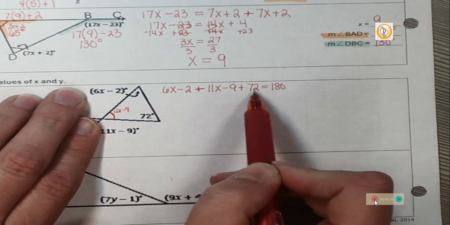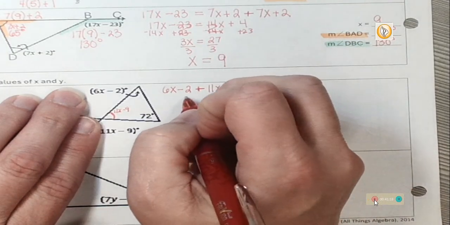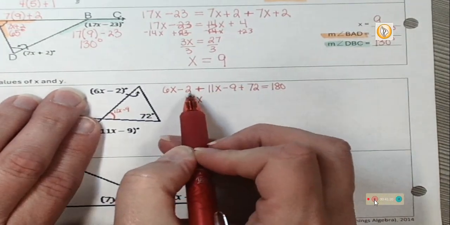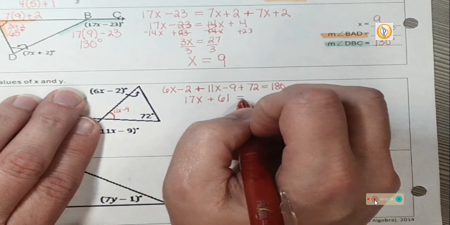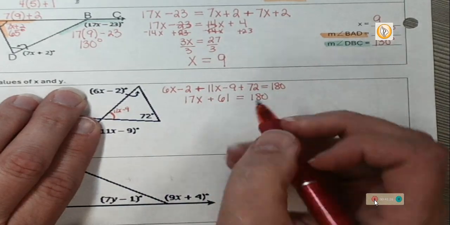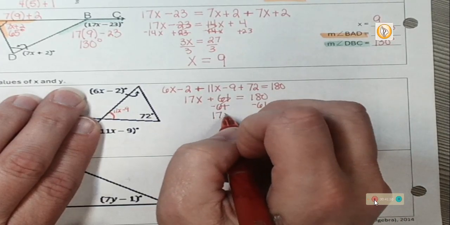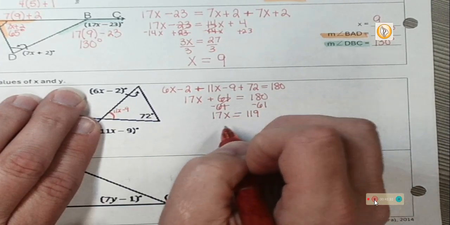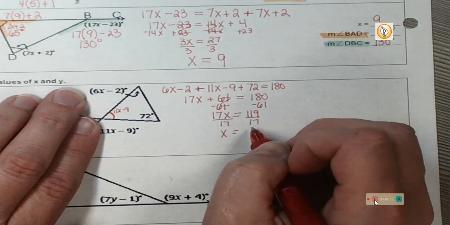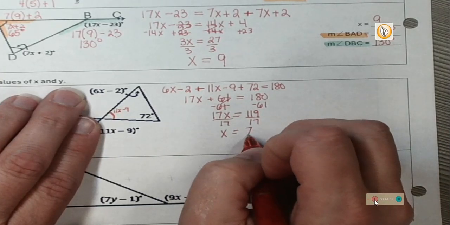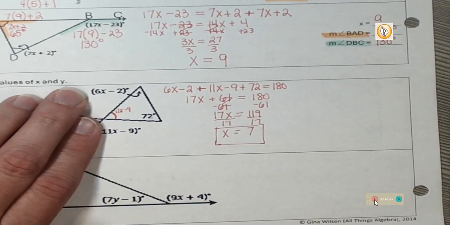All right, so let's solve for x. So I got 6x plus 11x, which gave me 17x. Negative 2 minus 9 plus 72, I got a positive 61 equals 180. So then I minus 61 because I'm solving, inverses cancel. 17x equals 119. I divide by 17. And 119 divided by 17, I got x equals 7. Okay? That's what my friends told me they got.